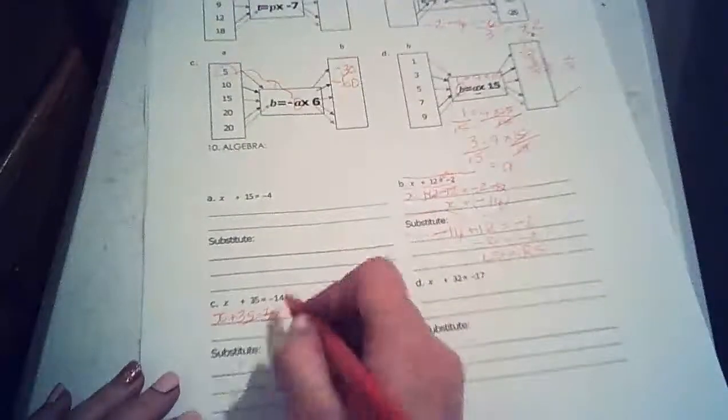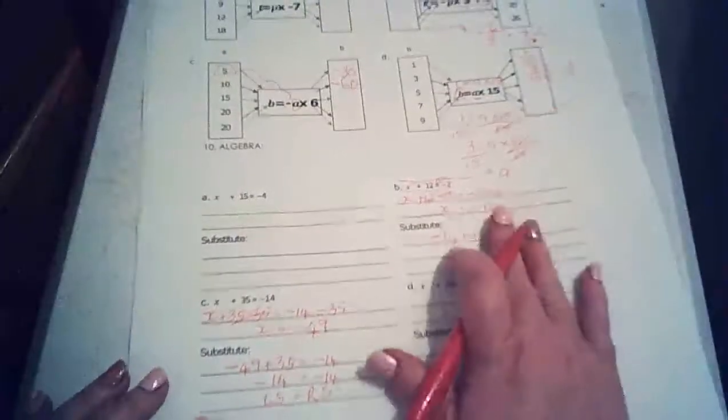So minus 49. Substitute this into the sum. So minus 49 plus 35 is equal to minus 14. And if I work that out, it's minus 14 equals minus 14. Left side equals right side. Great. You can literally mark your own work. Okay, I'm going to put the memo up for you. So I'm not going to show you more, but rewind or pause and redo if you need to.